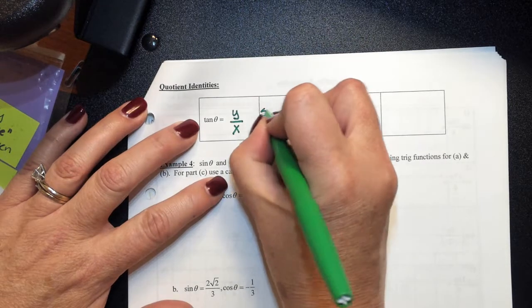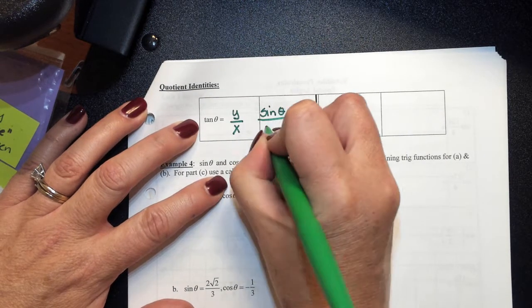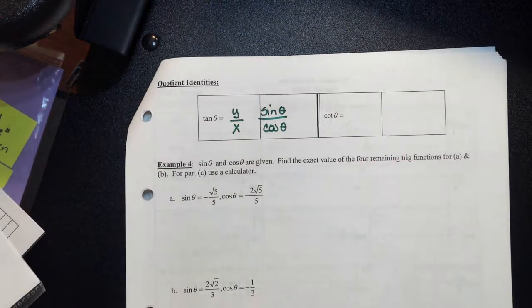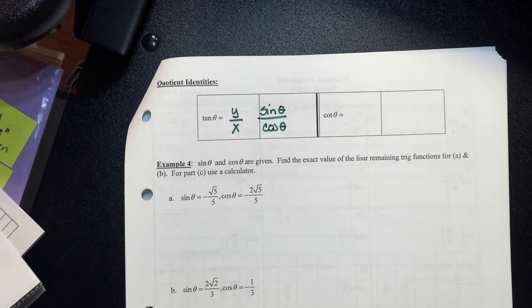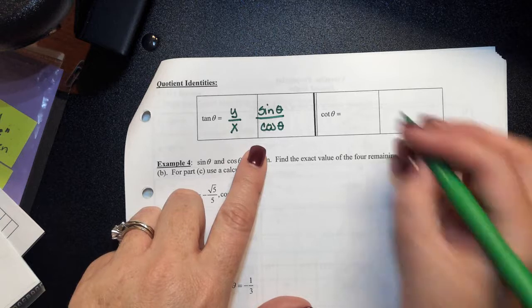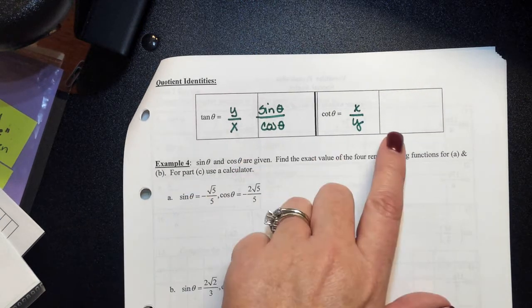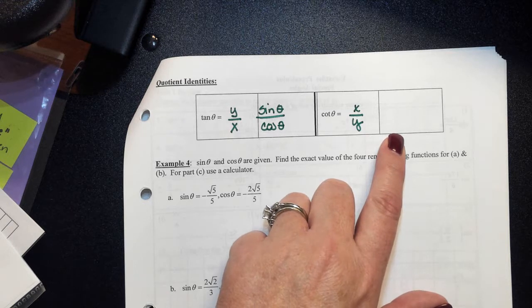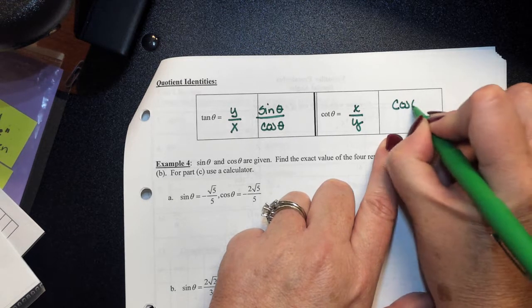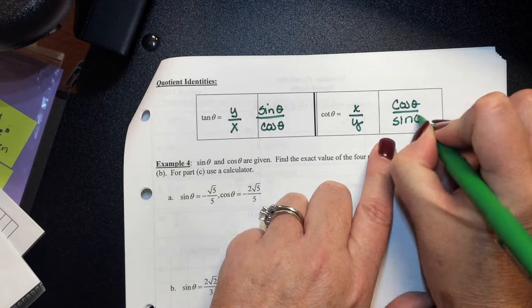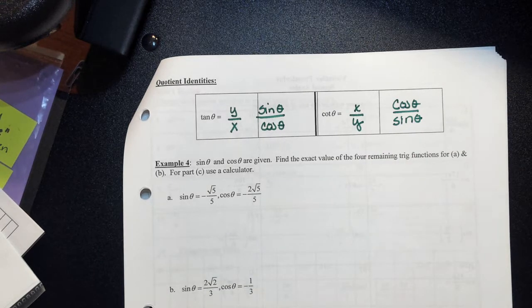Sine. So then another way I could look at this is tangent is equal to sine of theta over cosine theta. You will have that memorized. That is something we're going to use all semester. Tangent is sine over cosine, just like it's y over x. Well, if tangent is y over x, cotangent I know is x over y. So then what's cotangent in terms of my trig functions? Cotangent is going to be the cosine of theta over sine theta.